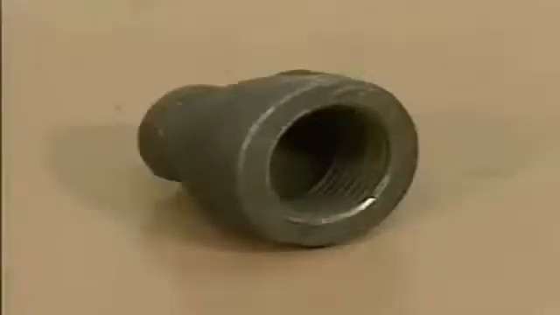Reducers are often built into fittings that change the direction of straight pipe runs and fittings that provide branch connections, but they can be separate fittings as well. Like most other pipe fittings, reducers can be threaded or welded to pipes. A reducer allows a larger pipe to be connected to a smaller pipe. This is often done to increase pressure in a piping system or to reduce the volume of fluid through the system.